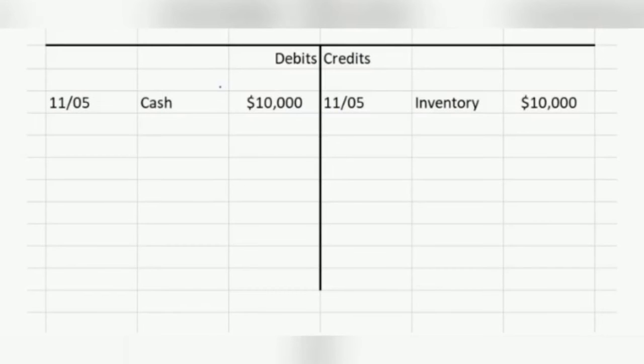For placement, a debit is always positioned on the left side of an entry. A debit increases asset or expense accounts and decreases liability, revenue, or equity accounts. A credit is always positioned on the right side of an entry. It increases liability, revenue, or equity accounts and decreases asset or expense accounts.